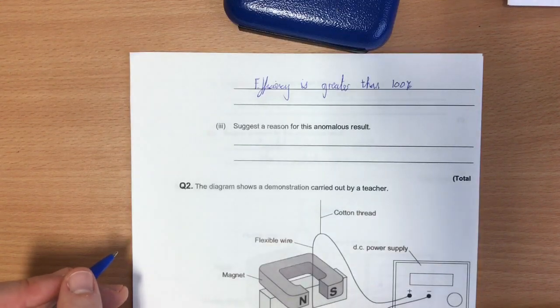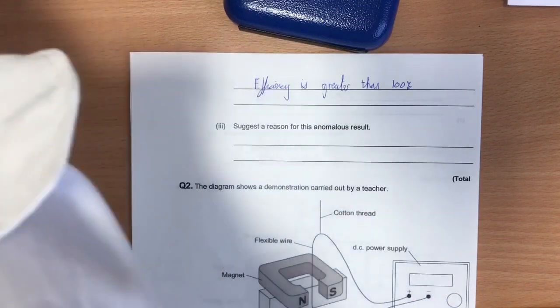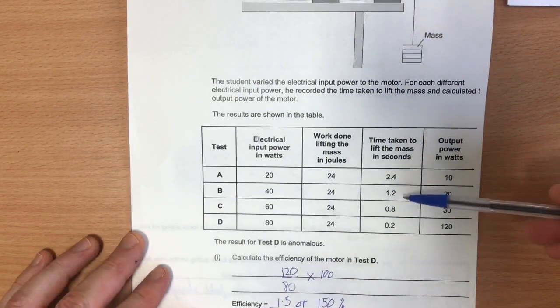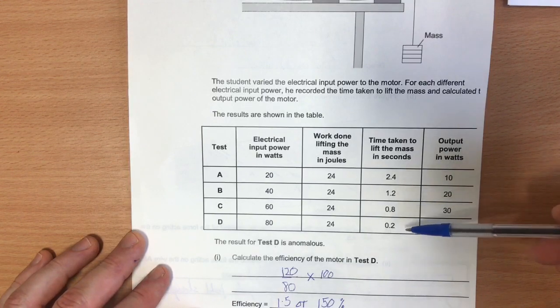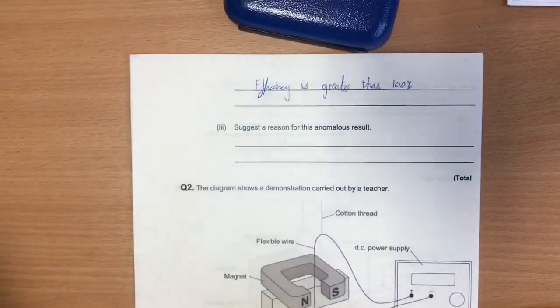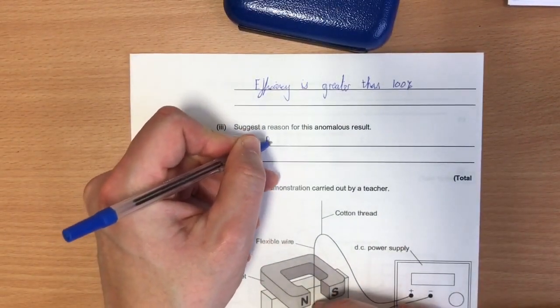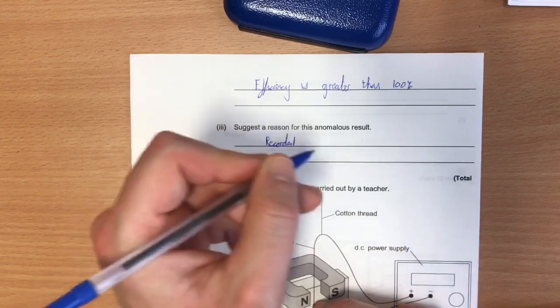The reason, well, it's going to be to do with the timing. Actually, particularly if you look at the pattern here, 2.4, 1.2, 0.8, it seems to be going down by 0.4 each time, and then it goes down by 0.6. So we would suggest that the recorded time is too short. They've made some sort of error with the stop clock.